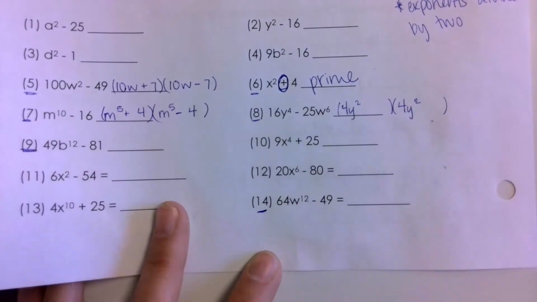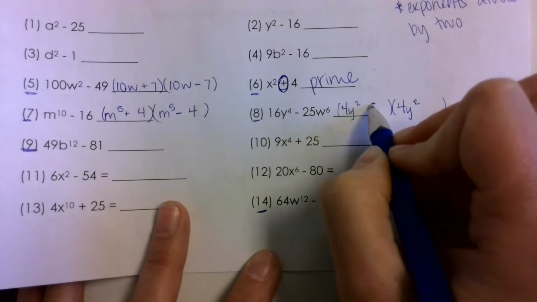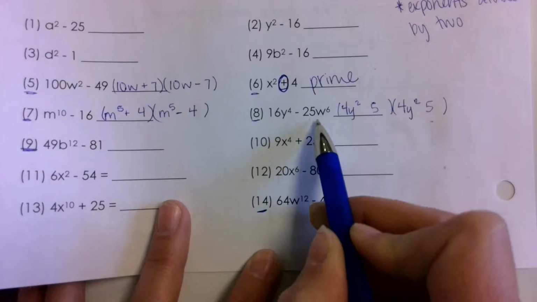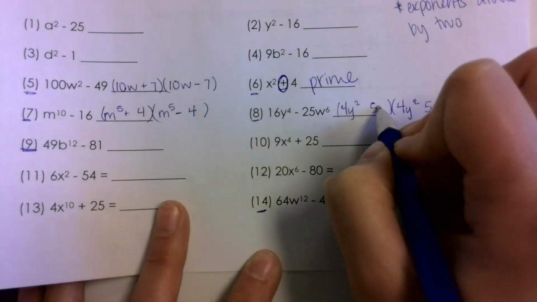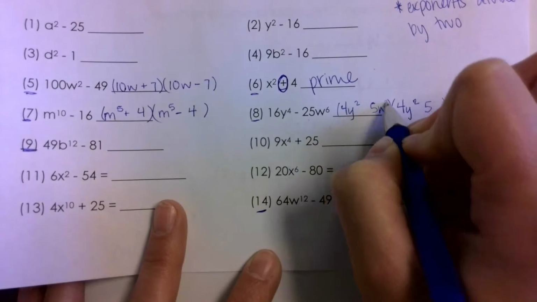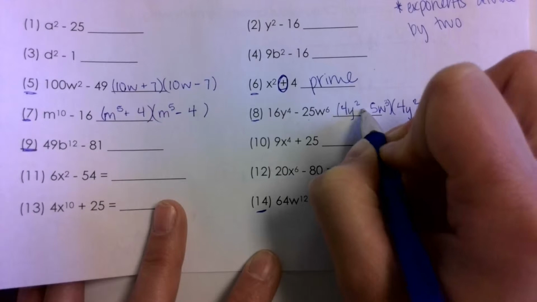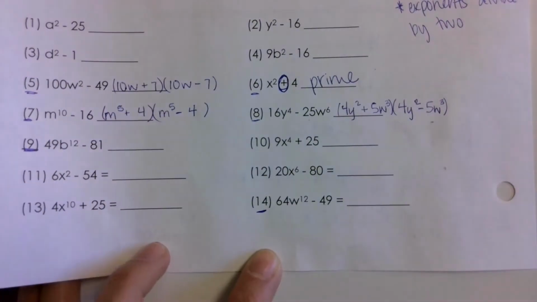What's the square root of 25? 5. And what's the square root of w to the 6th? Yeah. Divide by 2. So w to the 3rd. And what are our signs in between? We need a plus, we need a minus. Doesn't matter which one goes where. Questions on that? So we're okay?